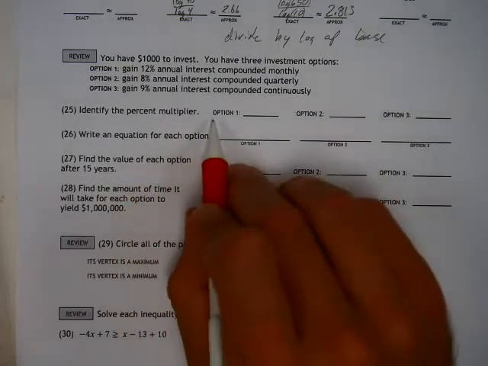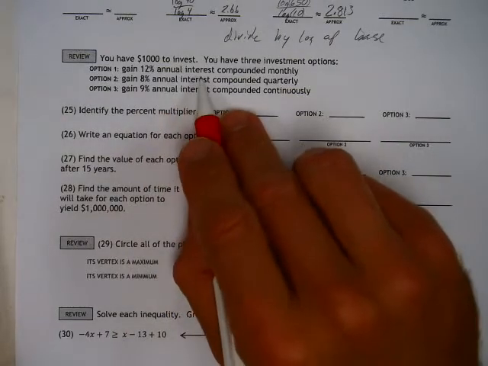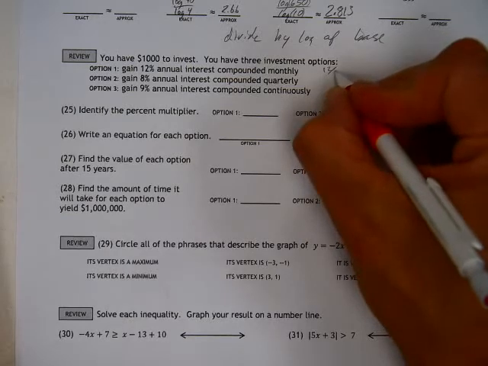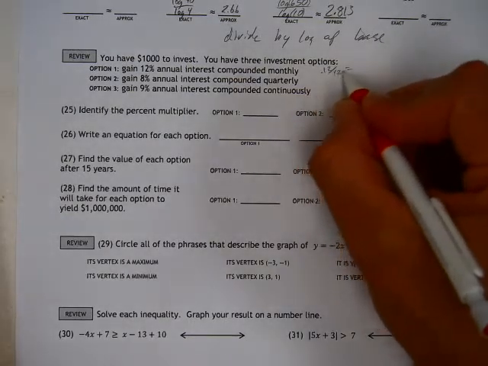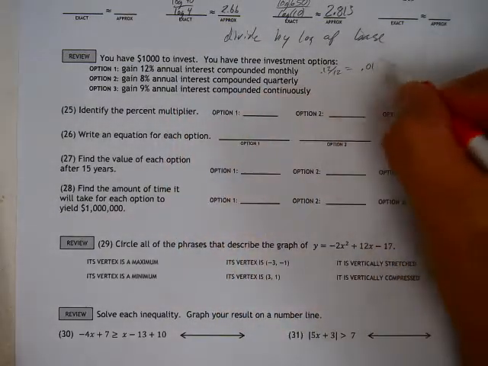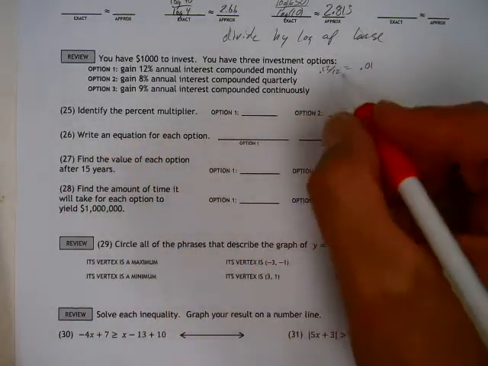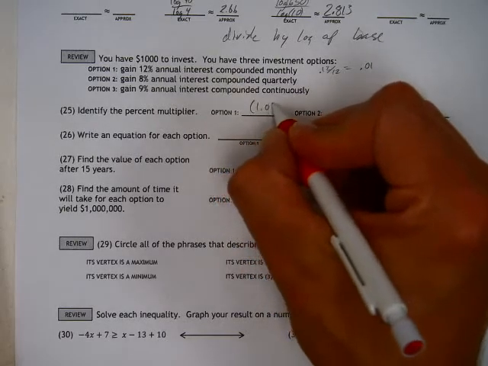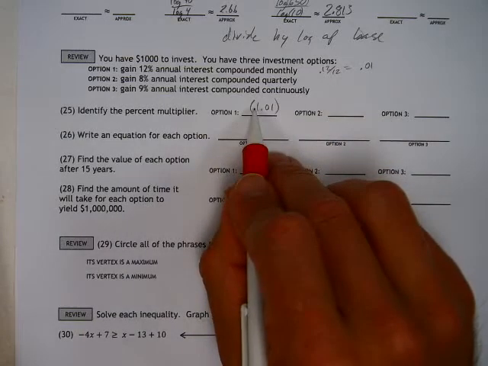Okay, percent multiplier. If you've got 8% interest compounded monthly, the interest is paid monthly, so 0.08 divided by 12, about 0.01 monthly. So your multiplier is going to be 1.01, because I'm taking the percentage and adding it to 100% of what I started with.